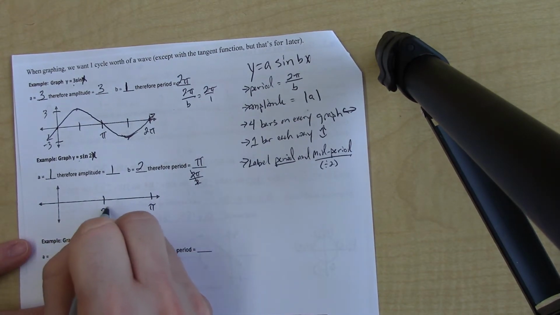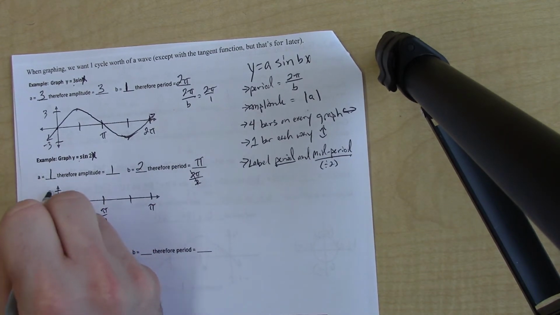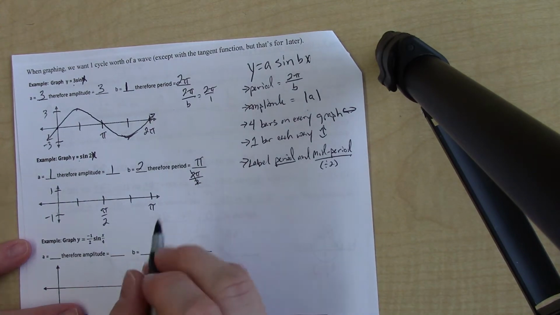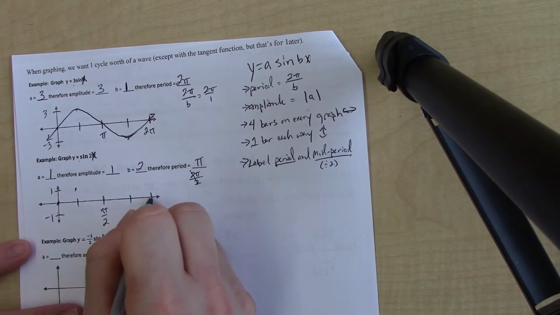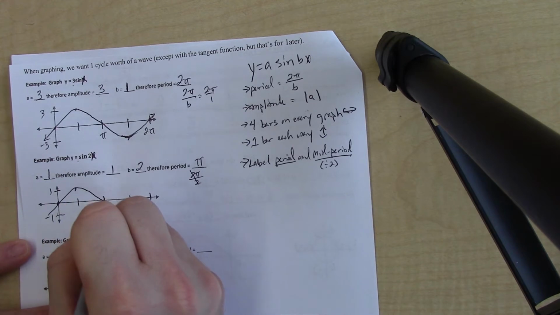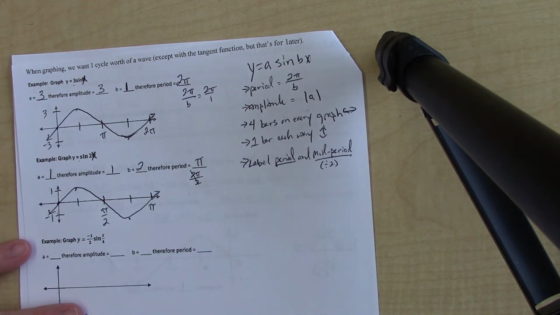Again, we put pi at the end, because that's the period. Half of pi is literally pi over 2. Split the both of them. On the y-axis, we're going to put our amplitude and its opposite. And then, it's just like I've been saying all along. We start at 0, and we go up, down, and up, down, and up. And that's the sine graph. Done. Okay, it's that easy.